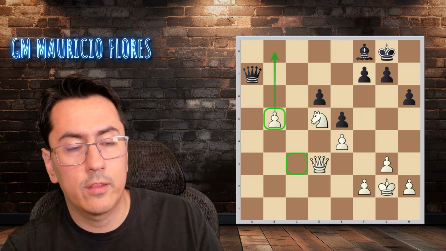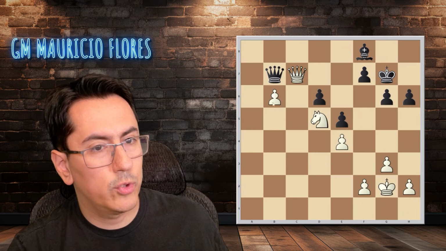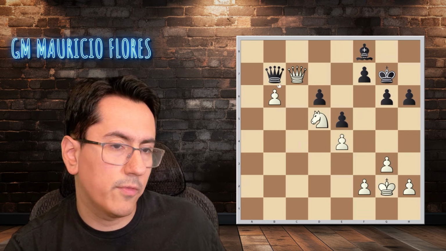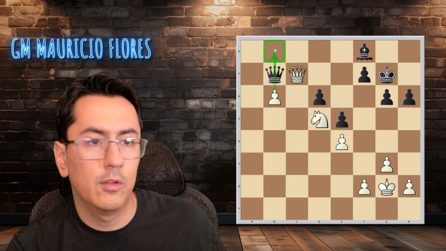For example, with queen b7, b6, queen c4, and queen c7. And your opponent can do nothing to really prevent the promotion of this pawn. So the game is over.